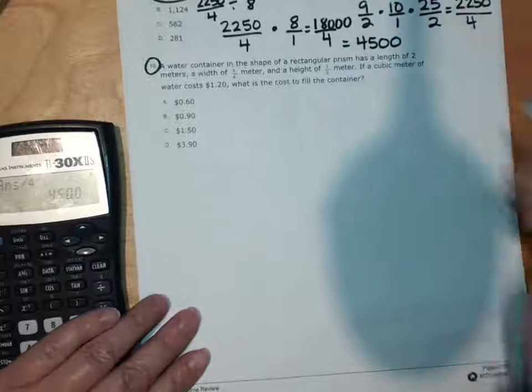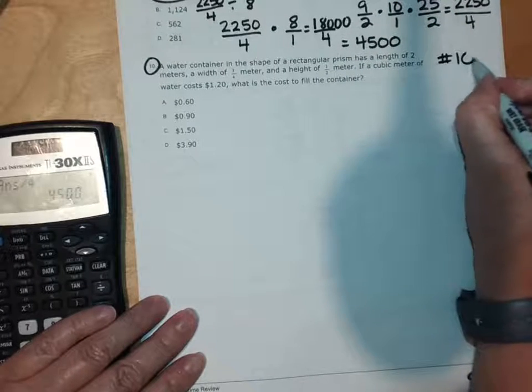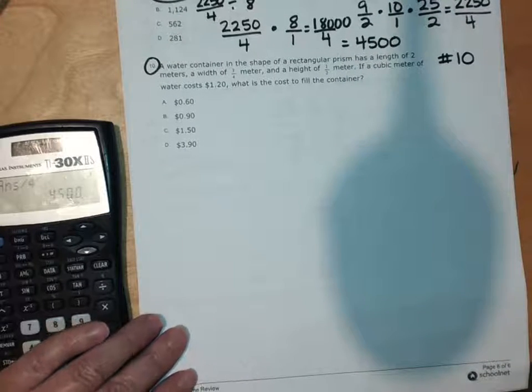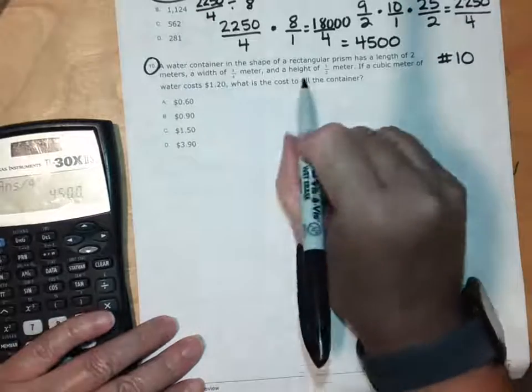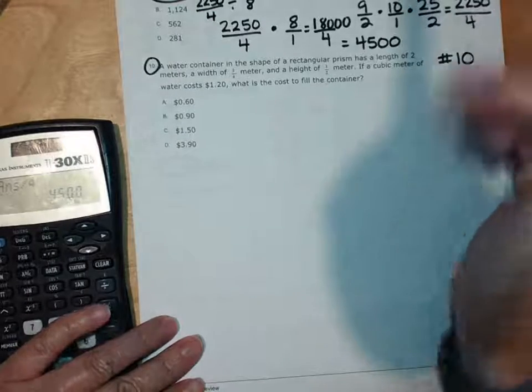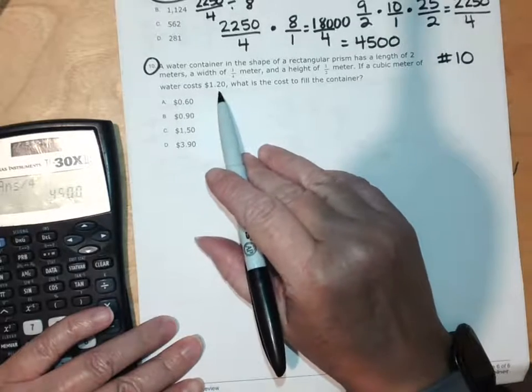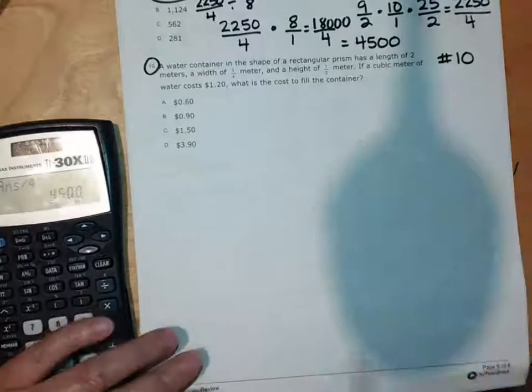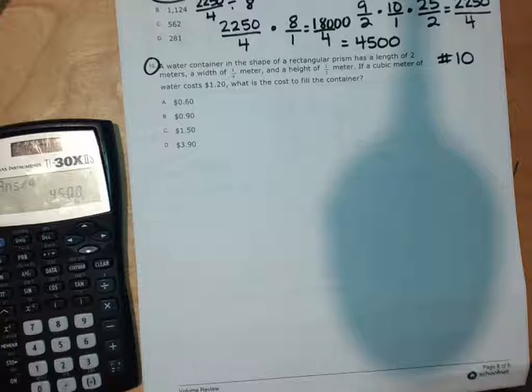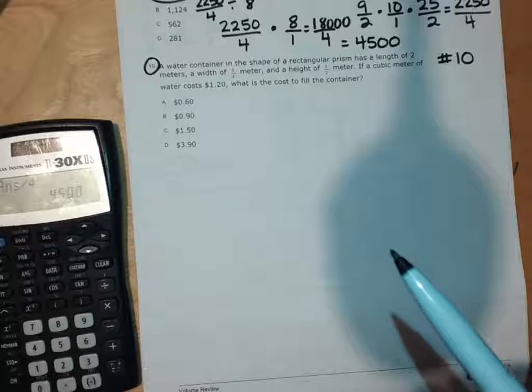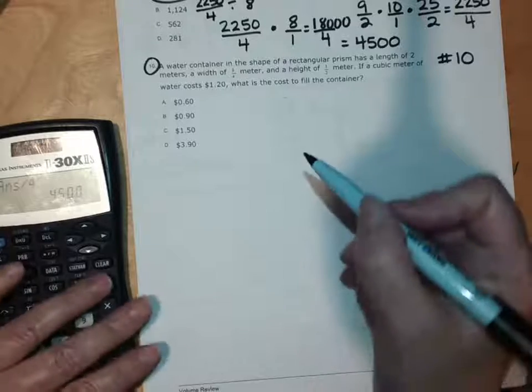All right. Problem number 10, our last problem on the test, was also a most missed question. A water container in the shape of a rectangular prism has these measurements. If a cubic meter of water costs $1.20, what is the cost to fill the container? So what we just need to do is find the volume, and then we just need to multiply it by $1.20.